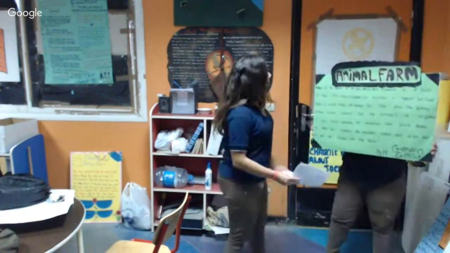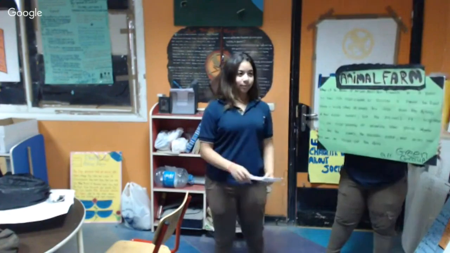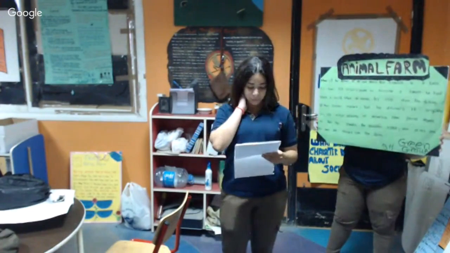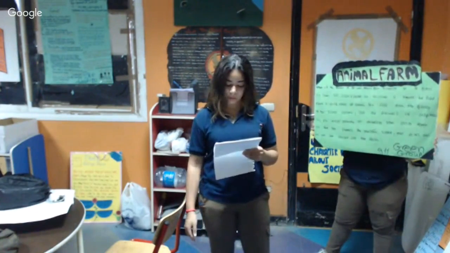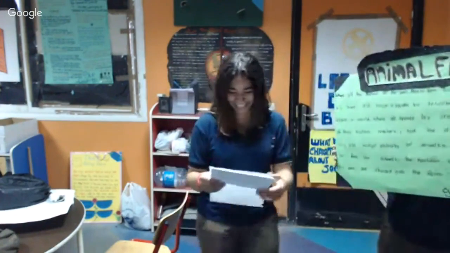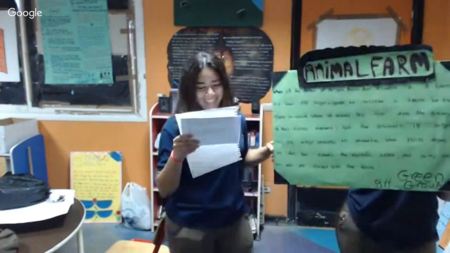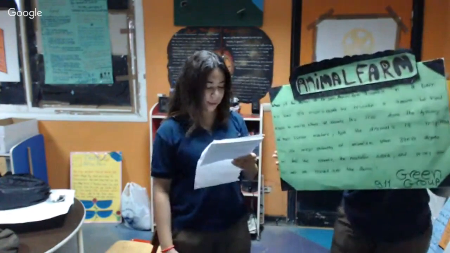When all the animals on Mr. Jones's Manor Farm assembled in a barn to hear Old Major, a pig, while he described a dream he had about a world where all the animals live free from the tyranny of their human masters, but the animals, inspired by Old Major's philosophy of Animalism, when Jones forgot to feed the animals, the revolution occurs, and Jones and his men are chased off the farm.